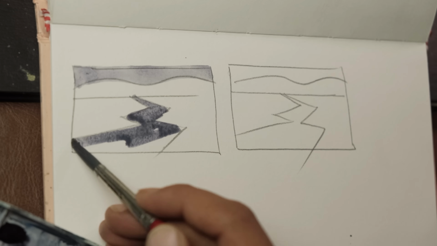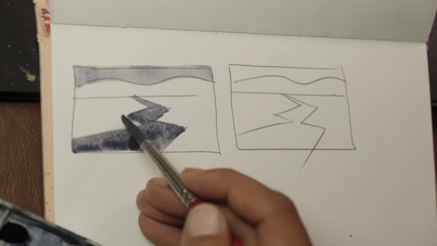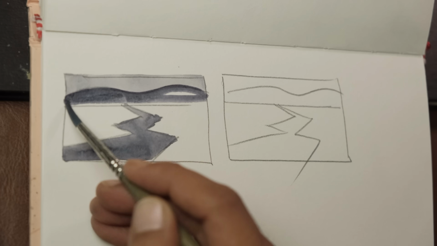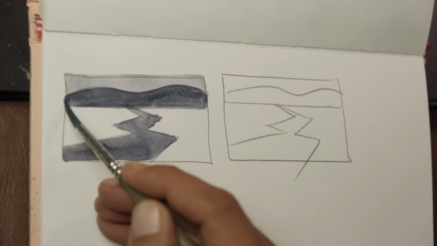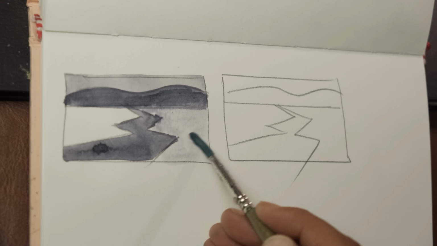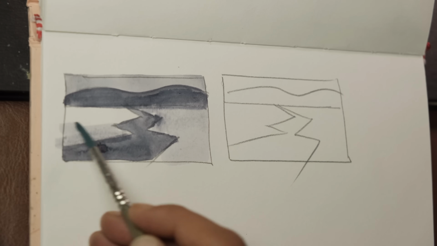Alright, let's start with values. Here is a quick sketch of a simple landscape. In the first one, I'll just block everything in with the same value. Notice how flat it looks, nothing feels near or far, except for the river, because there is a reason behind it, which you will understand in some time.